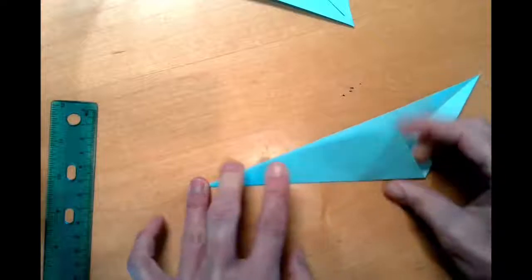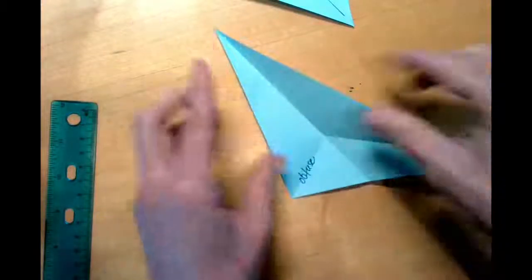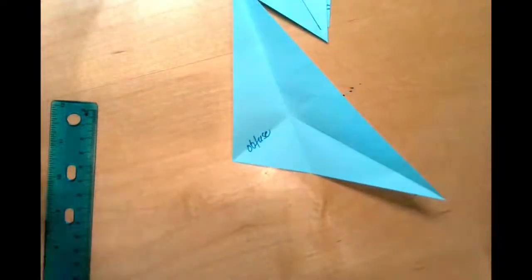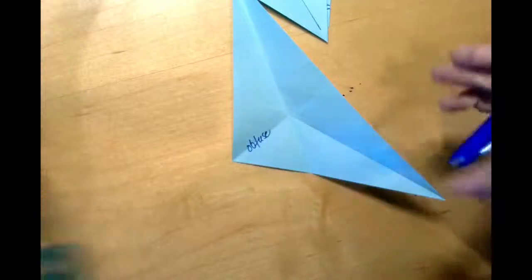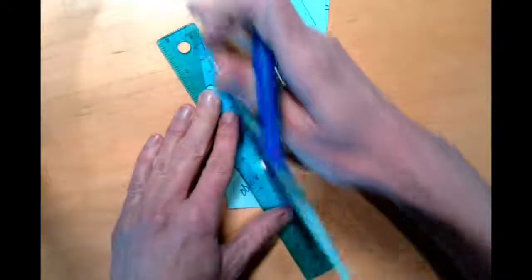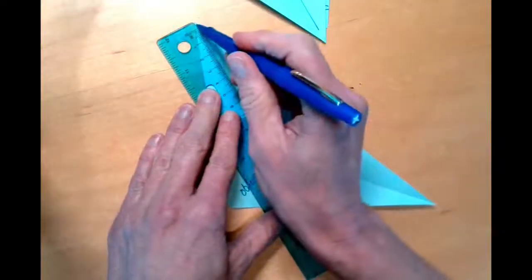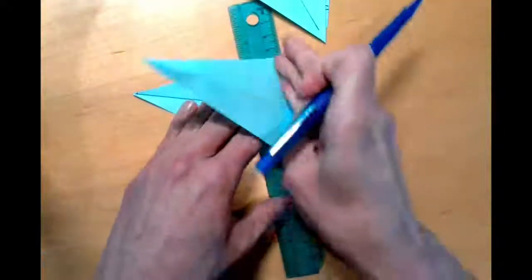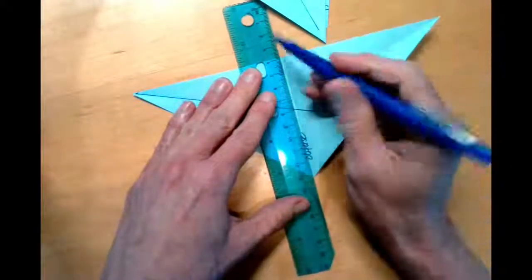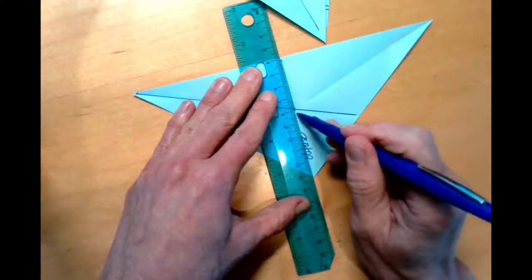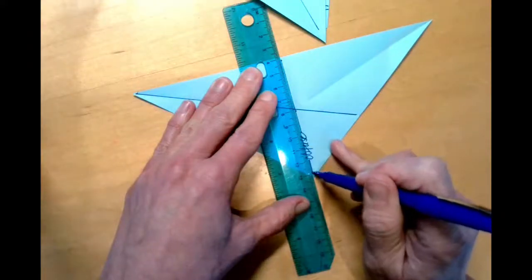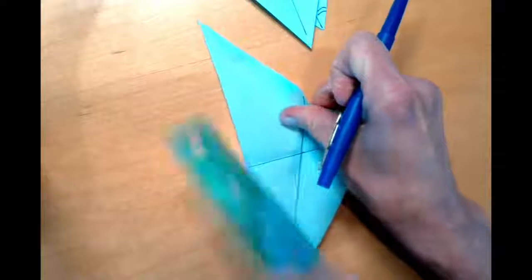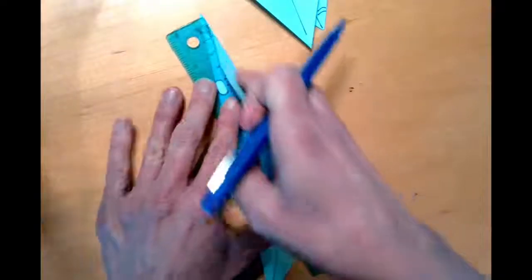And once again, we're not surprised to see there's our point of concurrency, where each of these segments that bisects the angle, they all meet at one intersection point.